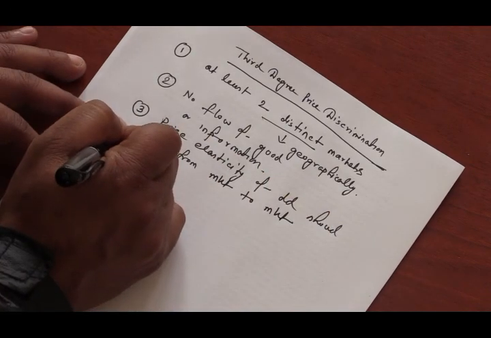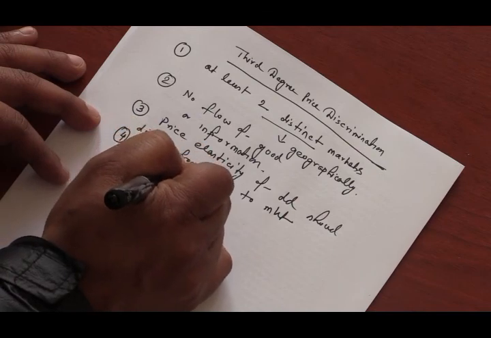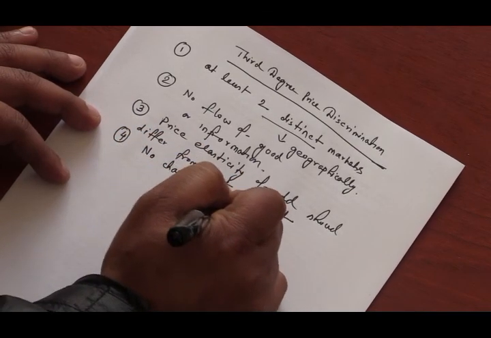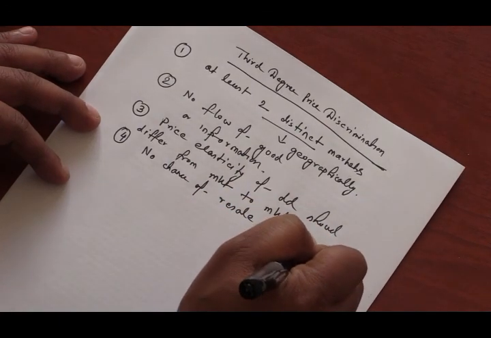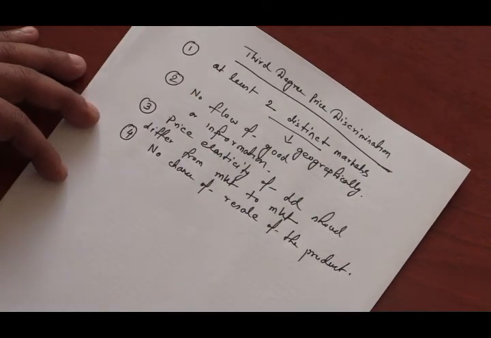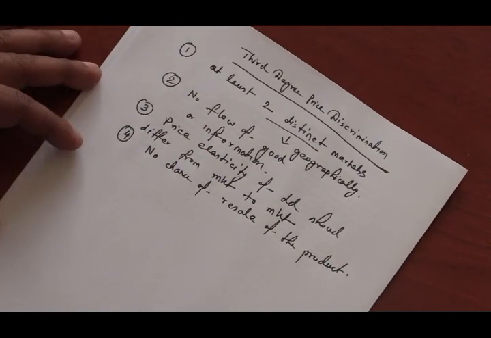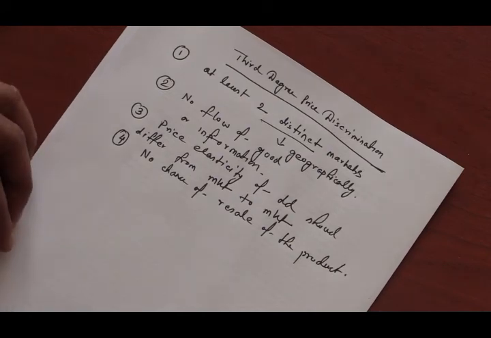And the fourth condition is that no chance of resale of the product. So if these four conditions are fulfilled, monopolist can use price discrimination as a strategy to maximize its profit.